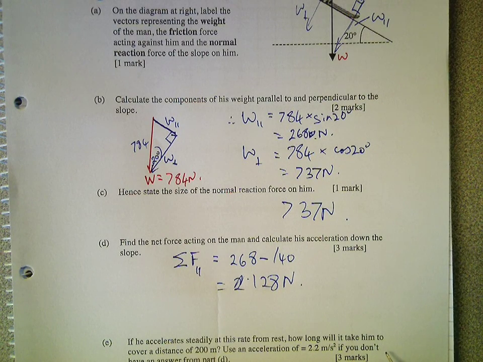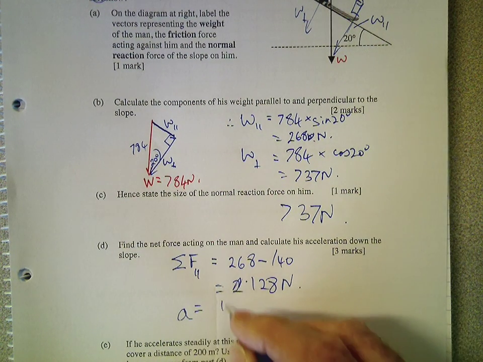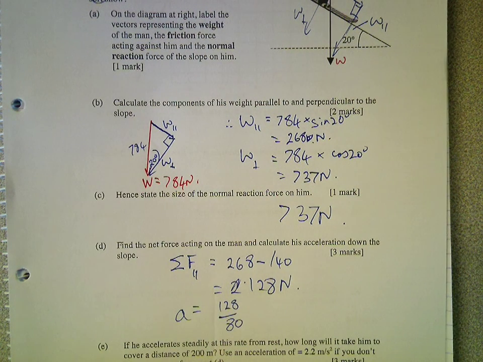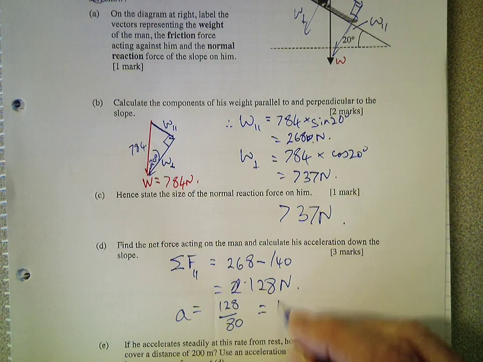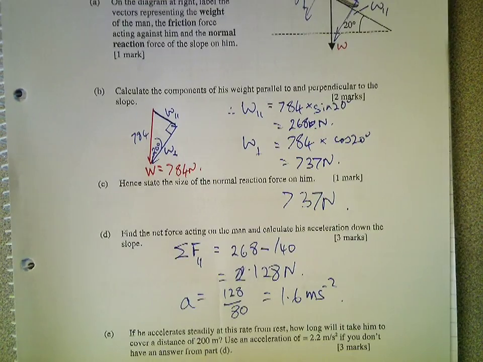If he accelerates steadily at this rate from rest, how long will it take him to cover a distance of 200 metres? Okay, well, I haven't worked out the acceleration here yet. Acceleration will be the force over his mass. So I'll get the acceleration as 1.6 m/s². Down that accelerates, what are we asking here? The time to cover that distance.